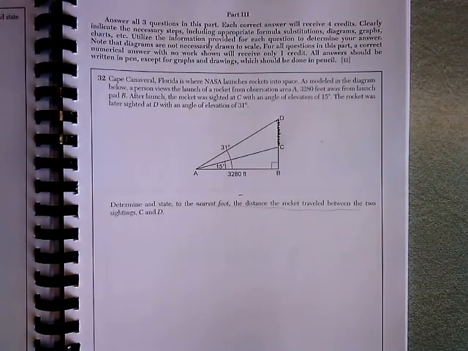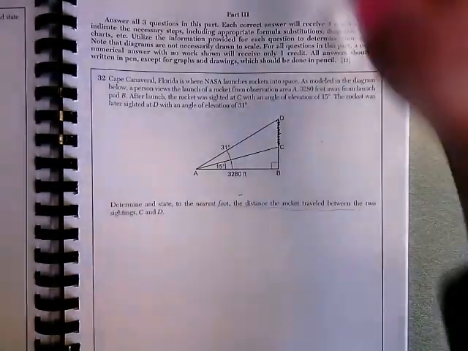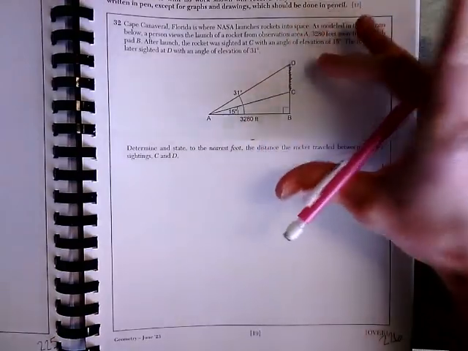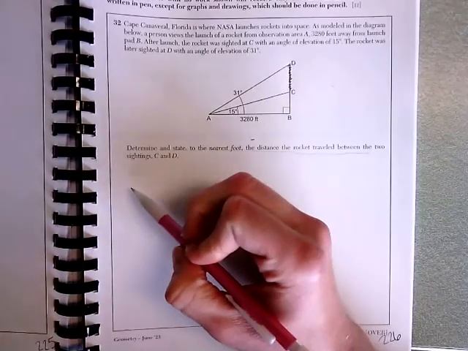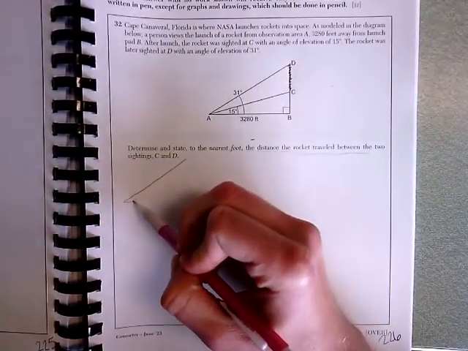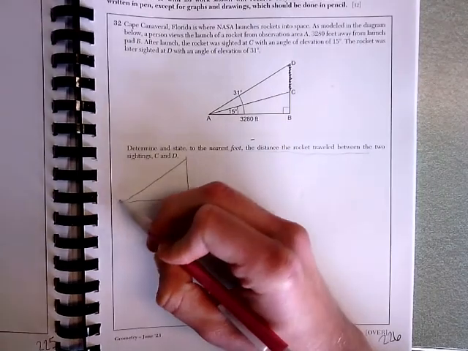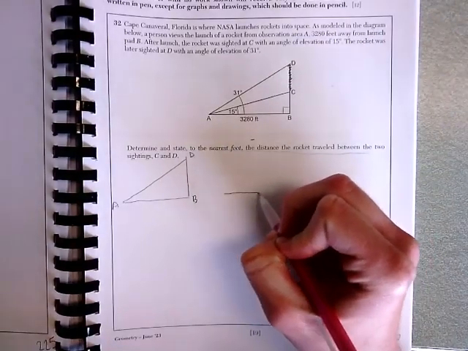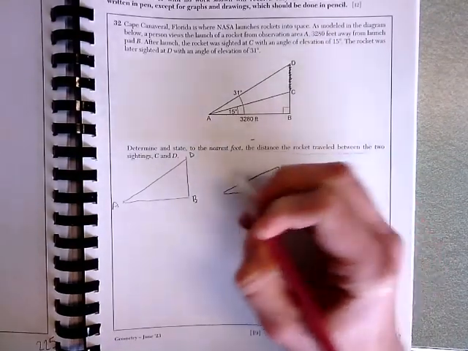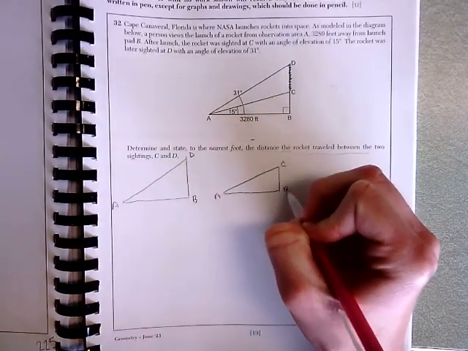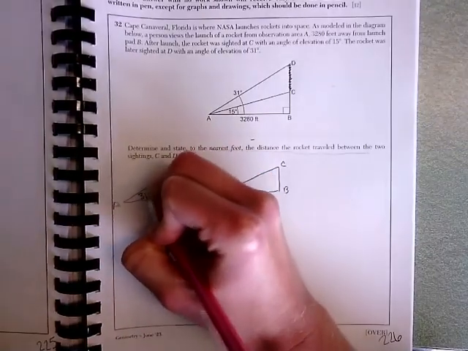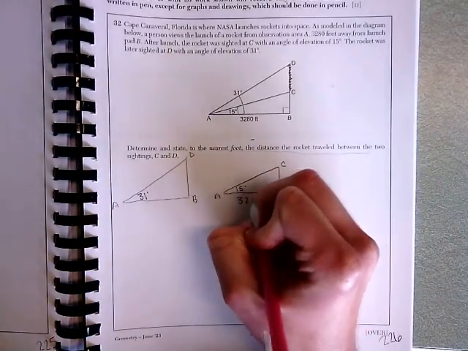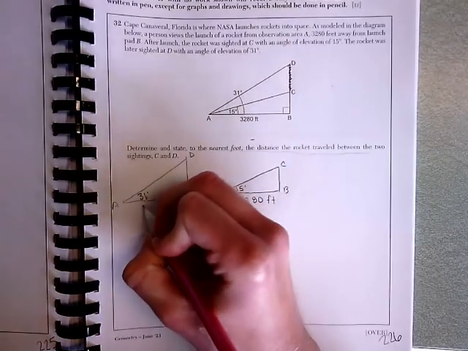Now this is a SOHCAHTOA question, and as I've told you guys a bunch of times, when you see these overlapping triangles, this type of diagram, the easiest way to think about it is to separate the triangles. So I'm going to separate the big one, ADB, and then ACB. So this is 31 degrees, 15 degrees. This is 3,280 feet, and this is the same.